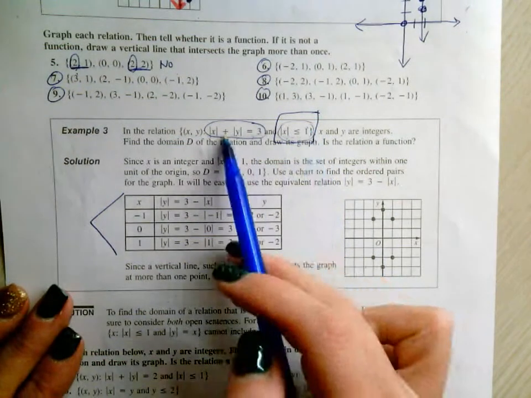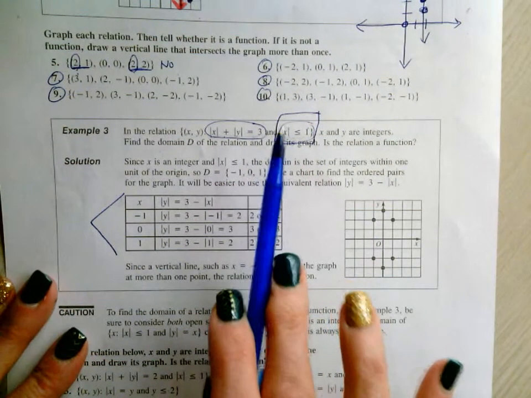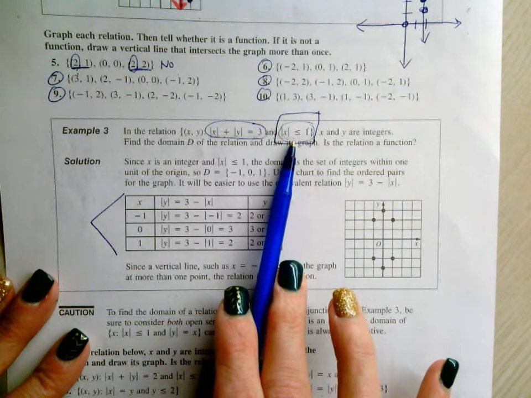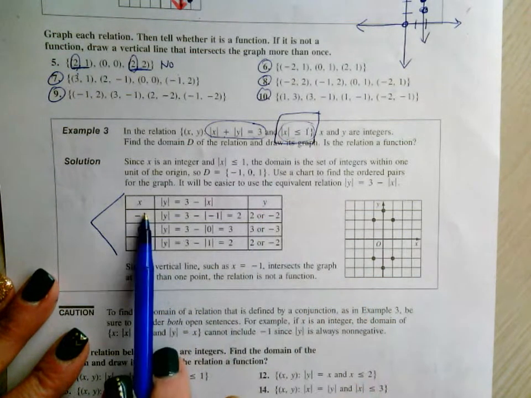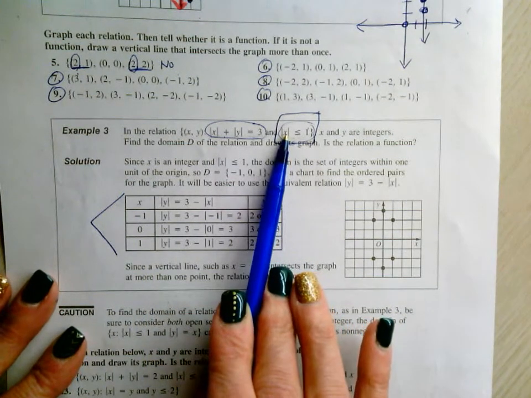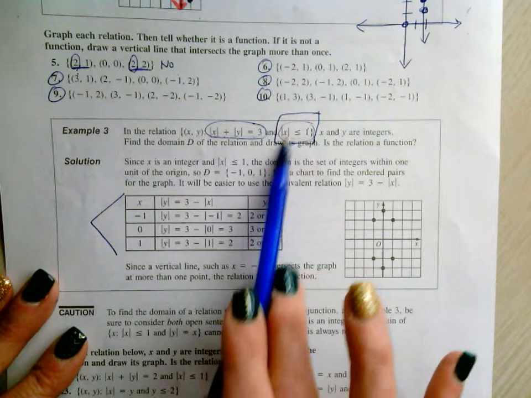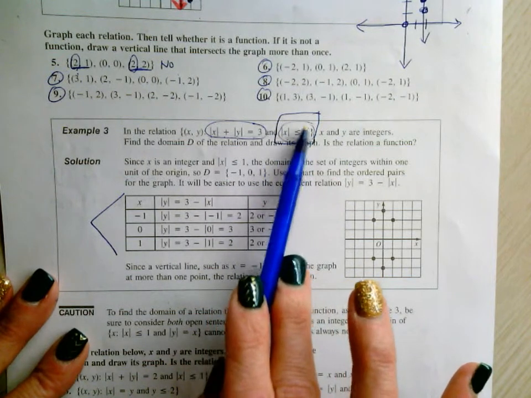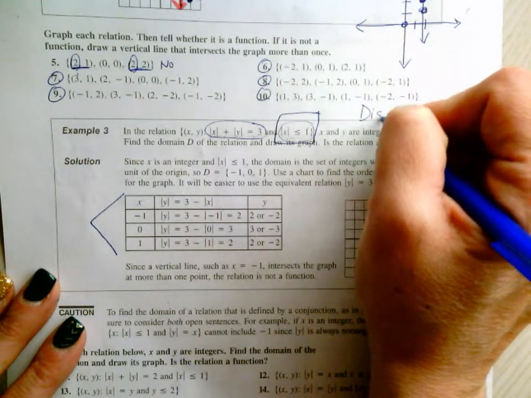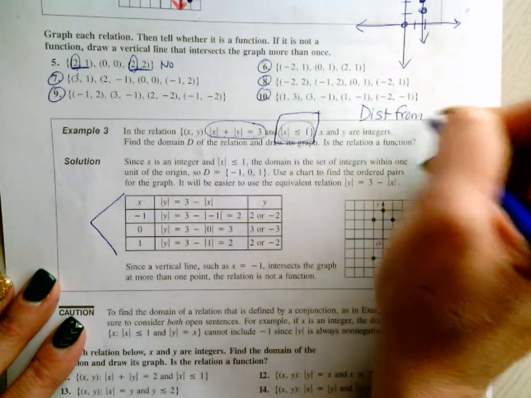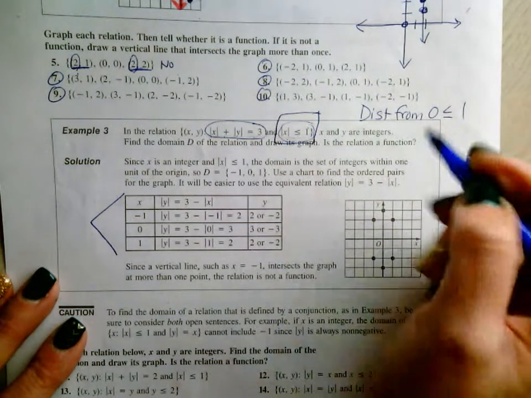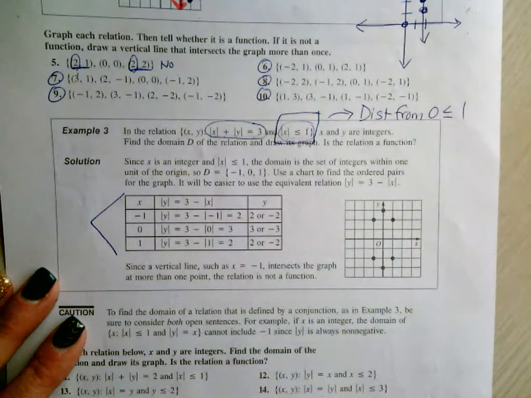When I say which one is simpler to tackle, if I ask you the absolute value is less than or equal to 1, that means your numbers are -1, 0, and 1. Because if you recall from absolute value, when something says the absolute value is less than or equal to 1, that's like saying the distance from 0 is less than or equal to 1. Okay? That's literally the easiest way to dissect that.